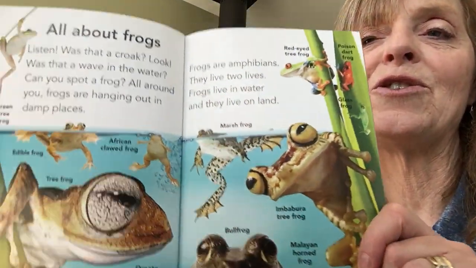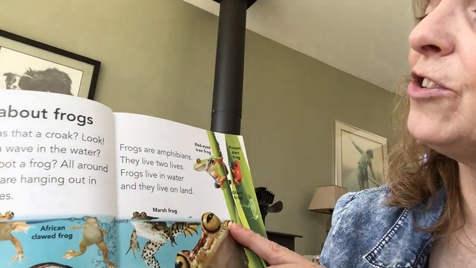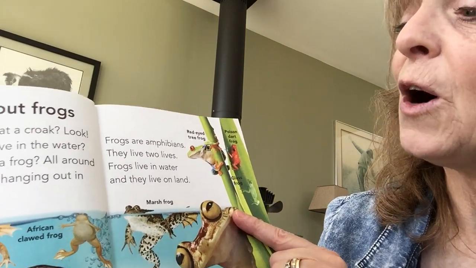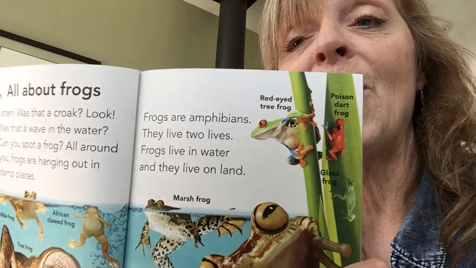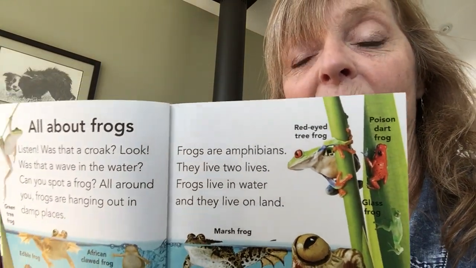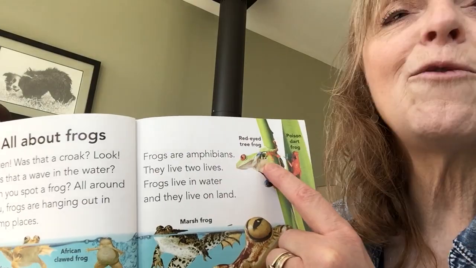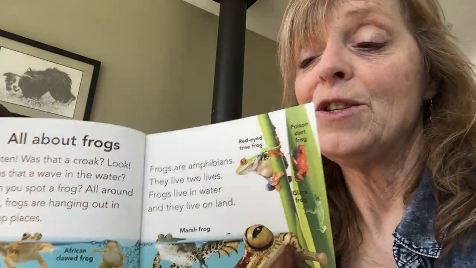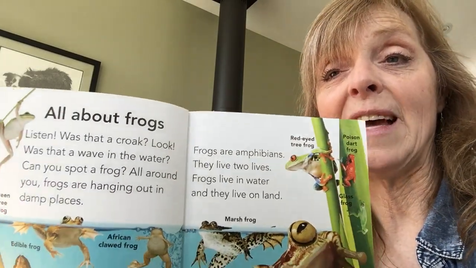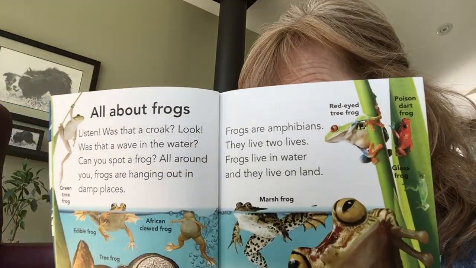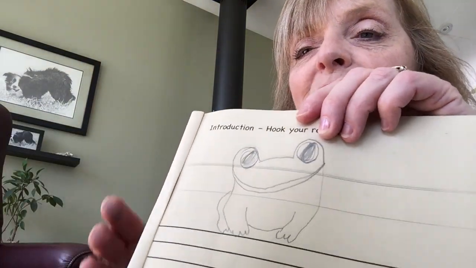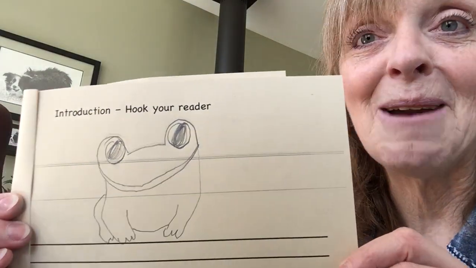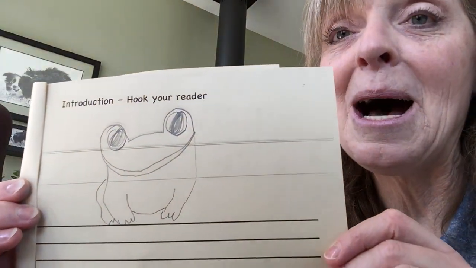After you've asked a question or two, you might want to give some information. Frogs are amphibians. They live two lives. Frogs live in water, and they live on land. All amphibians live on water and land, and all amphibians have wettish skin, right? And they only have skin. They don't have fur. So you could give your reader some information then if you want to. Think about especially the questions and the exclamation mark sentences that will hook your reader and make them really want to read on about frogs.